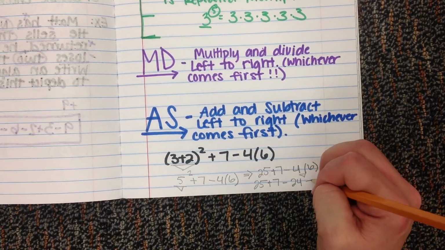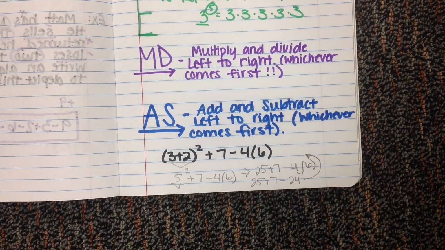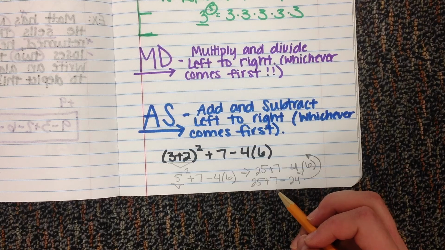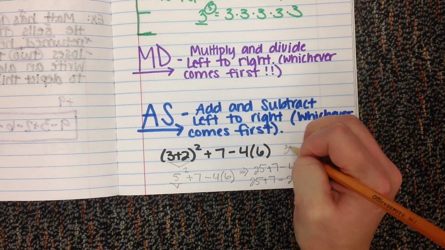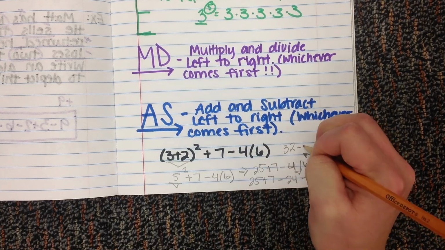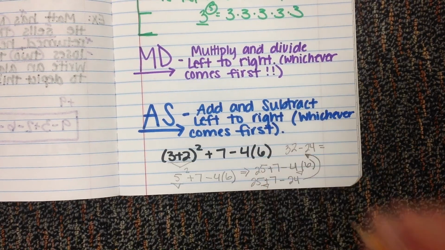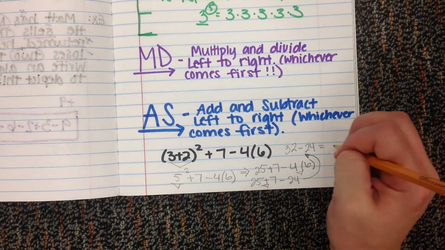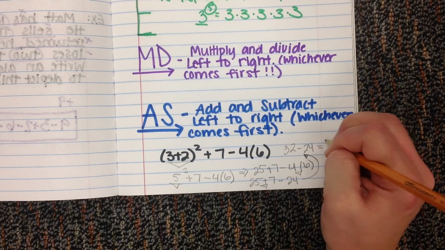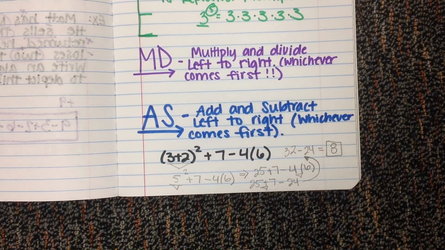Sorry, this is getting crazy. We're going to move it all the way up here now. Okay, so 25 plus 7, we're going to have 32 minus 24, because we took care of this piece. Then 32 minus 24, we're going to get 8. So the answer to this order of operations problem is 8.